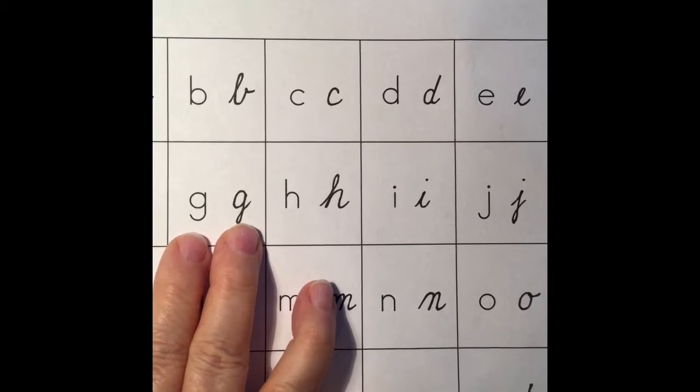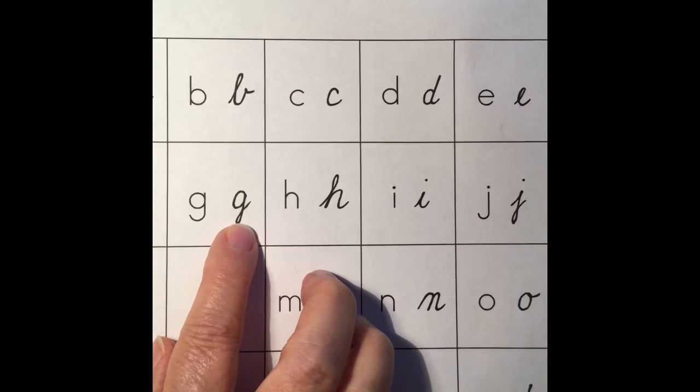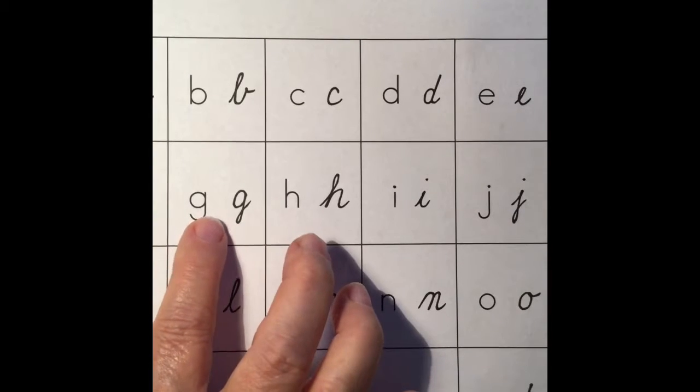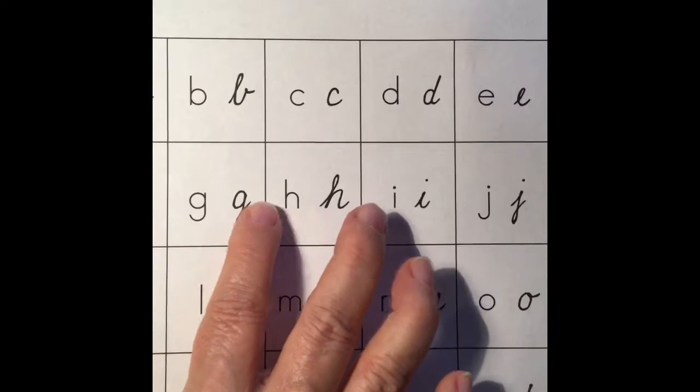Our next letter, lowercase g, is the third down curve letter. It's also our first one that has a tail that goes down to the descender line. If you look at the printed G, it's like its tail got curved back to make a connection.